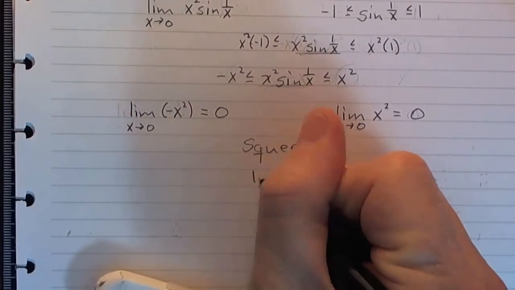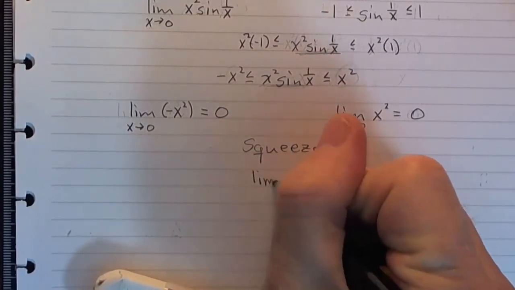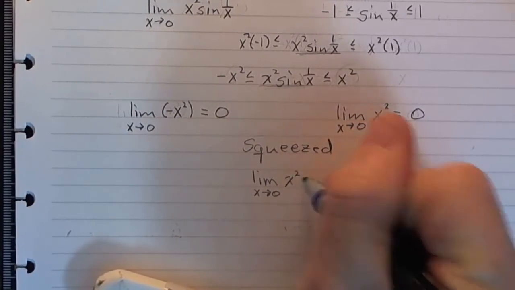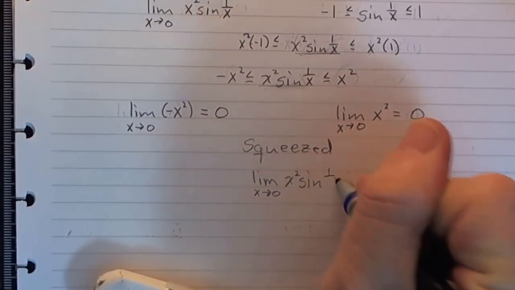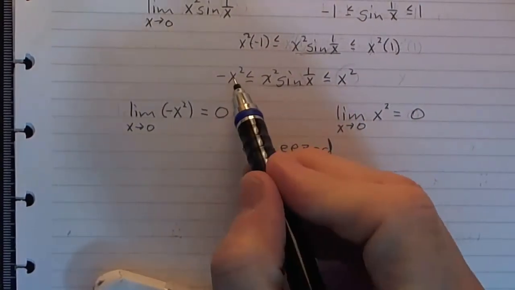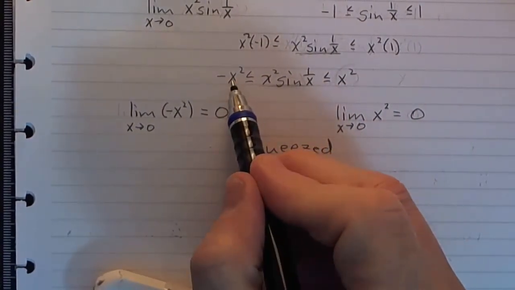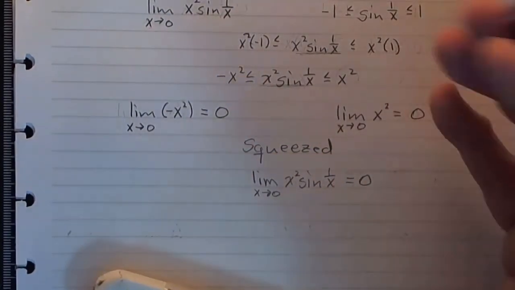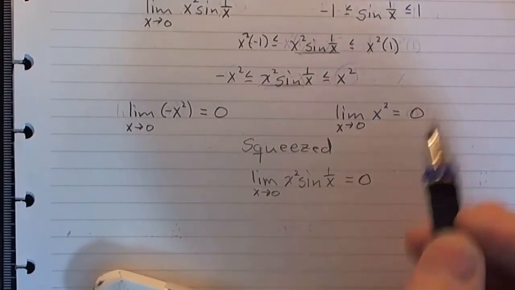In fact, it looks like this limit would have to be 0, because it's getting squeezed from below with this function and from above with this one. These are just coming together and pushing this thing to 0.